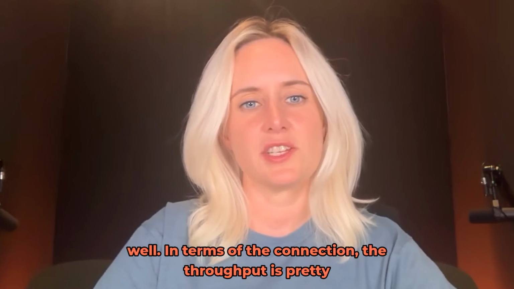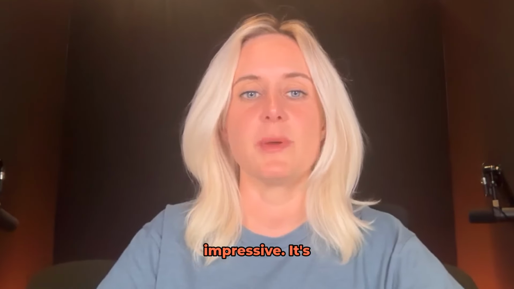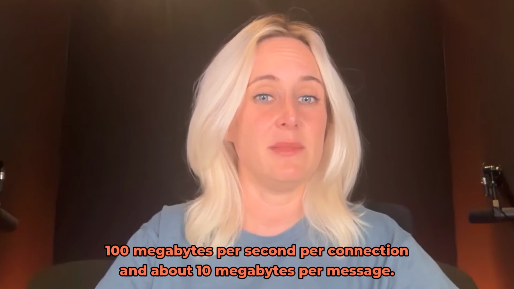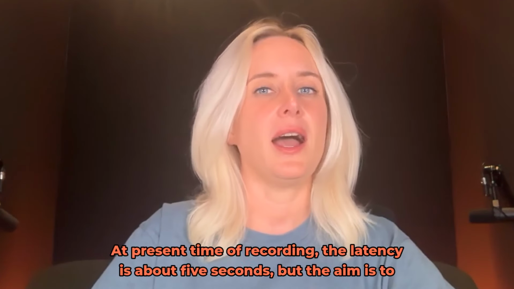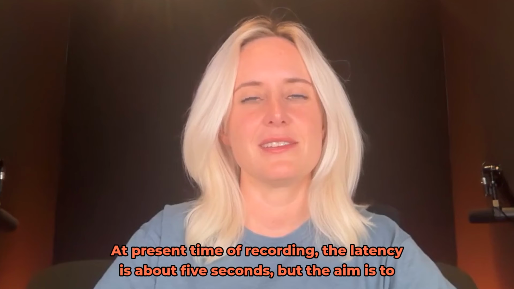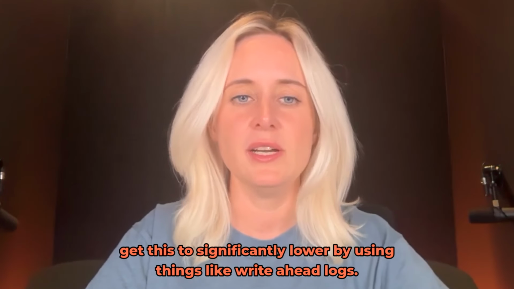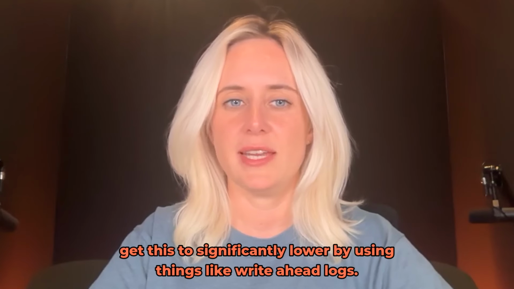In terms of the connection, the throughput is pretty impressive. It's about 100 megabytes per second per connection and about 10 megabytes per message. At the time of recording, the latency is about 5 seconds, but the aim is to get this significantly lower by using things like write-ahead logs.